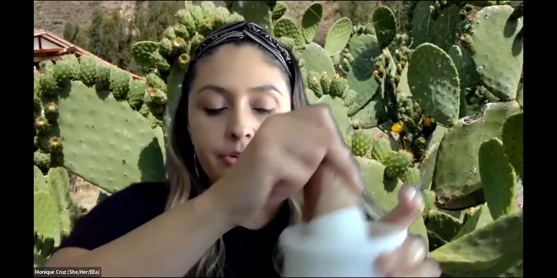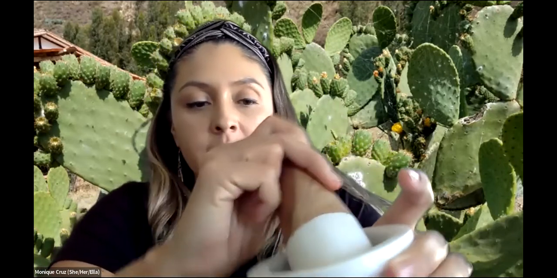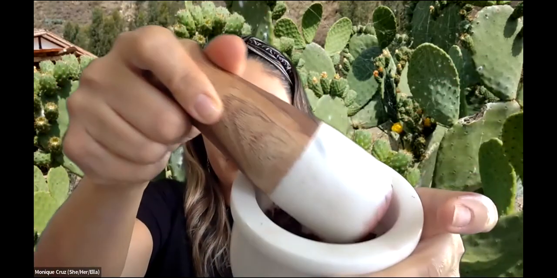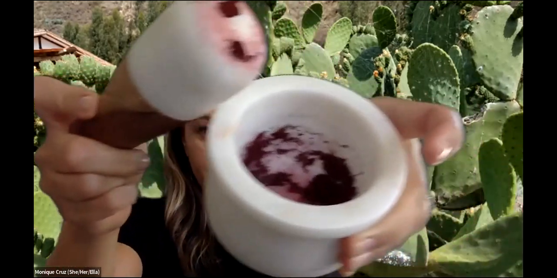All right, so here, if I crush up a few, I already had some in here. Check out this nice, vibrant color. This is what it looks like once it's completely crushed. Now, if you add that to water or any liquid, I have a little bit of coffee here, you can use it as natural dyes.